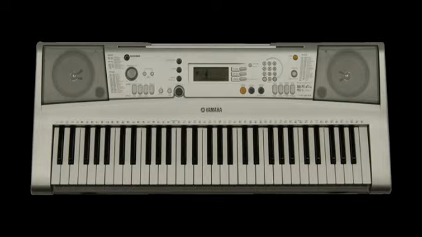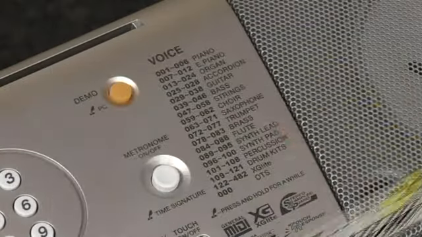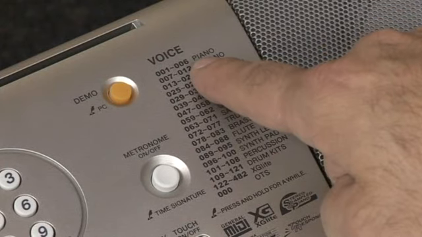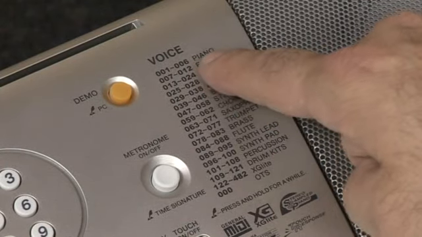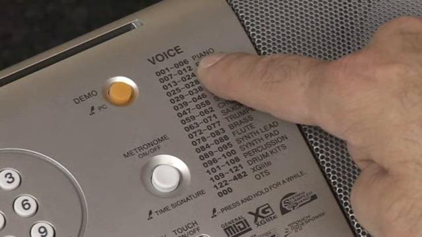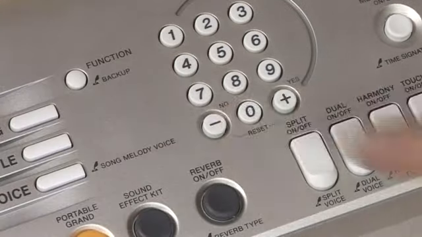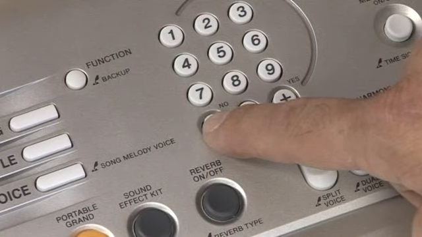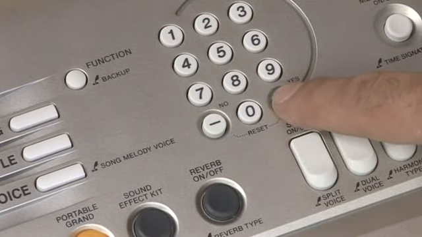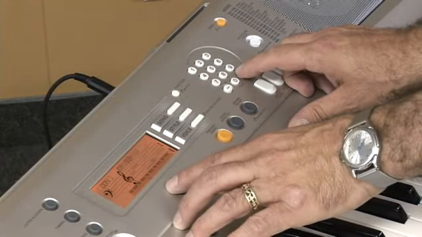And we can see on the right-hand side of the keyboard, under the heading Voice, all the various voice categories. So for instance, sounds 001 to 006 are all piano-related voices. And by scrolling using the minus and plus buttons, we can see the various voices moving up.